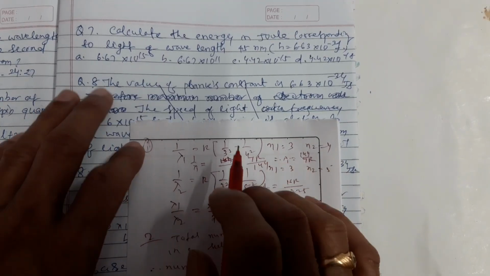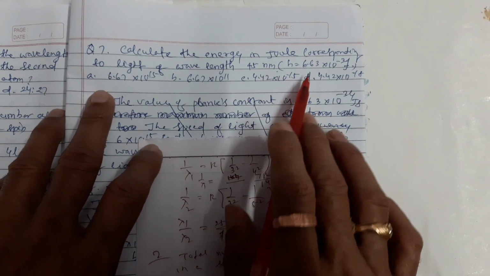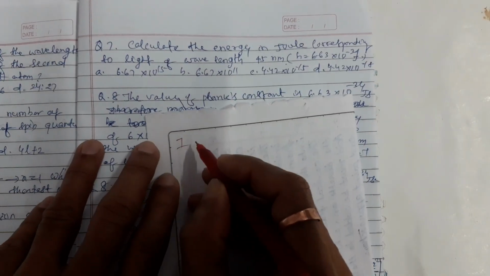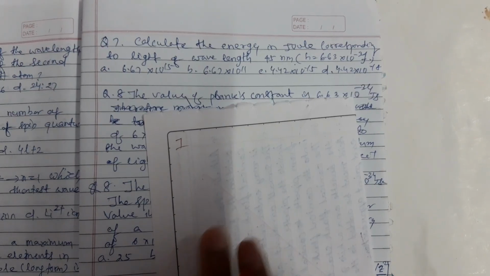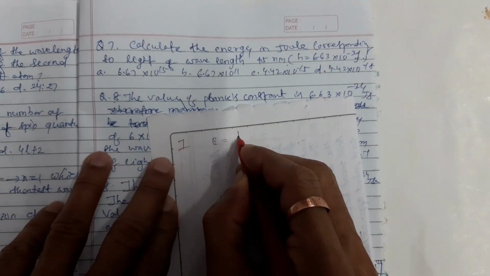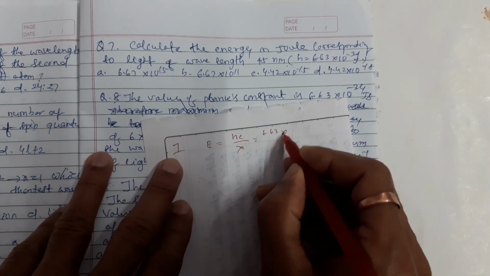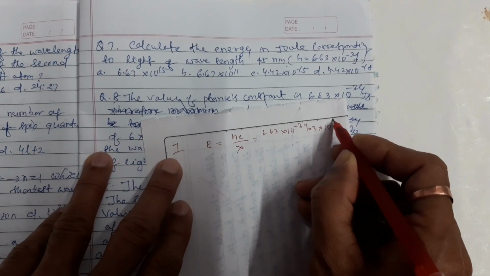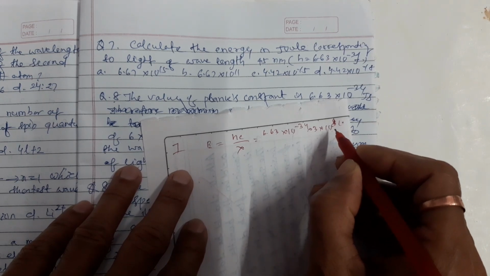Next, calculate the energy in joules corresponding to light of wavelength 45 nanometers. The value of h is given. Question number 7. Energy is equal to hc by lambda. h is Planck's constant, 6.63 into 10 to the power minus 34. c is 3 into 10 to the power 8 meters per second.